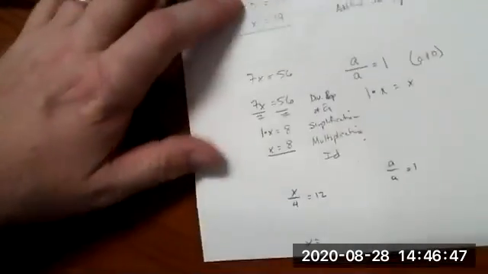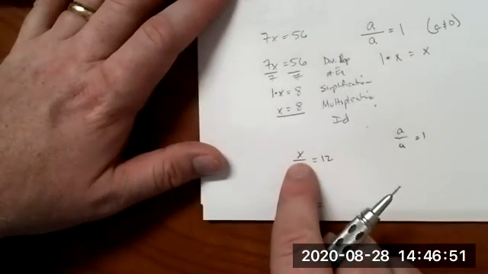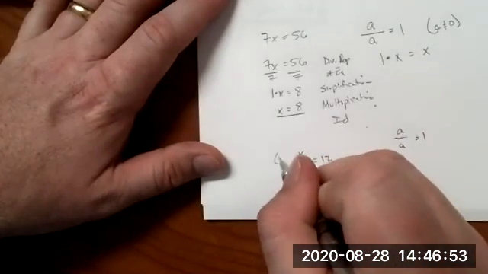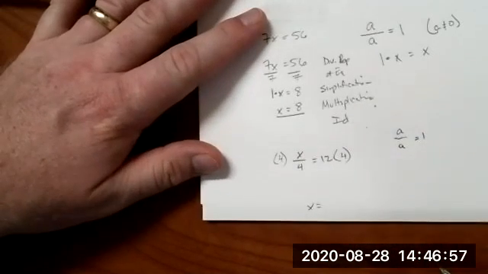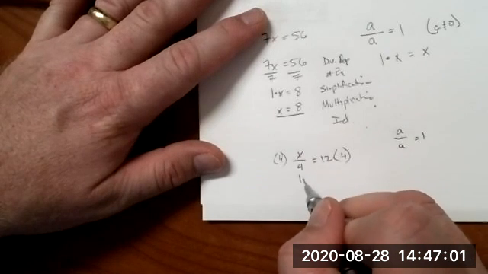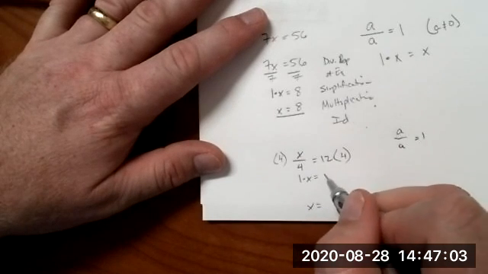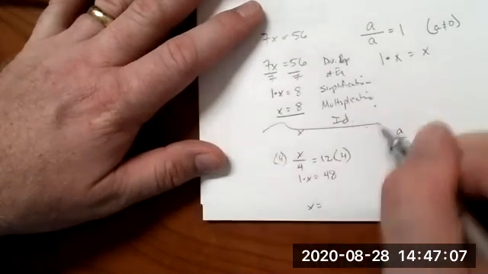There we go. All right, so if I know I want to end up with x equals, I got to get rid of this divide by 4. Well, the inverse of division is multiplication, so I'm going to multiply by 4. 4 divided by 4 is 1. 1 times x is x. Now, I forgot to, sorry guys, I screwed up again. I forgot to rewrite it.